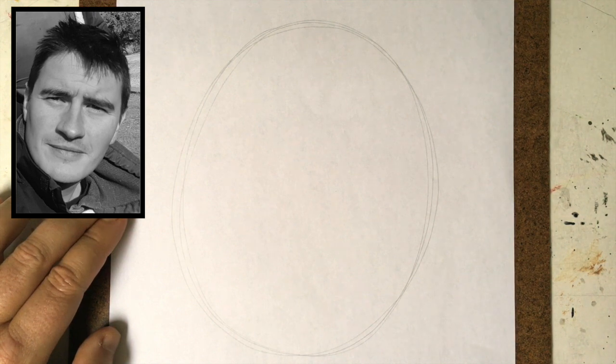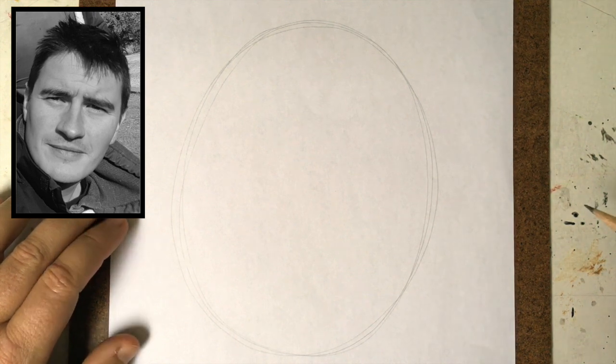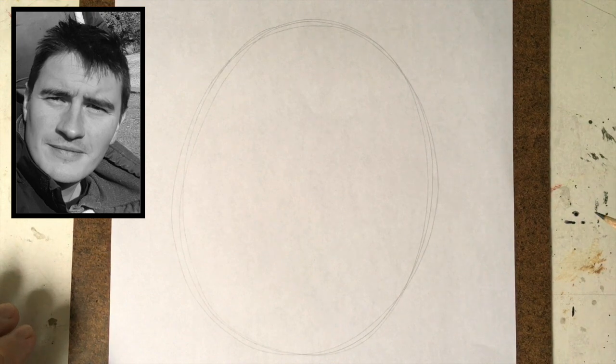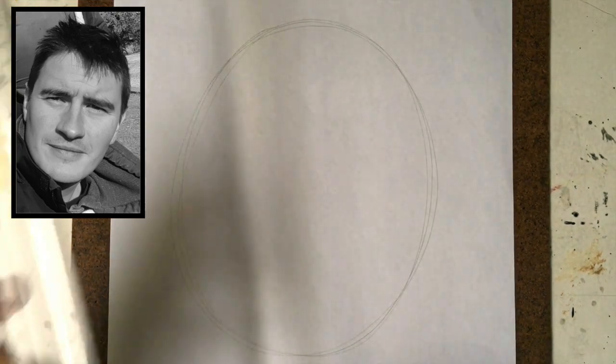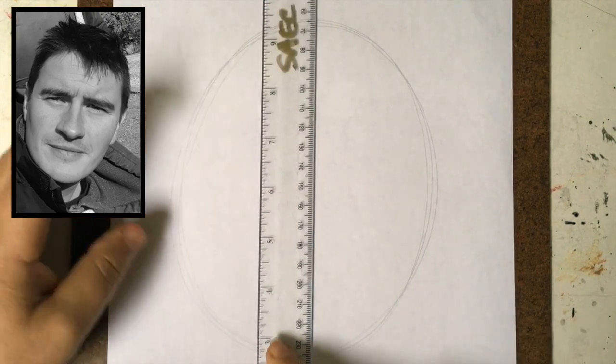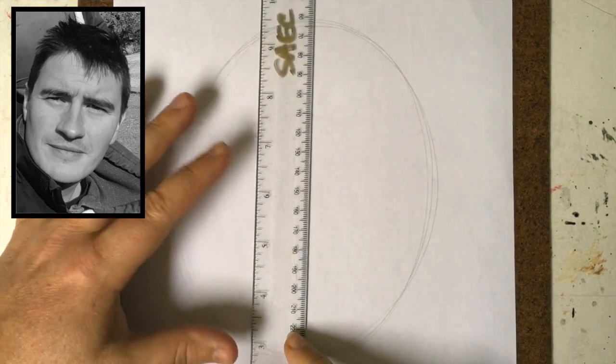Now what I want to do is that center line. So actually I'm just going to grab a ruler because I think that'll help make this easier. Okay, got my ruler. So I'm going to start with the center line down the middle.